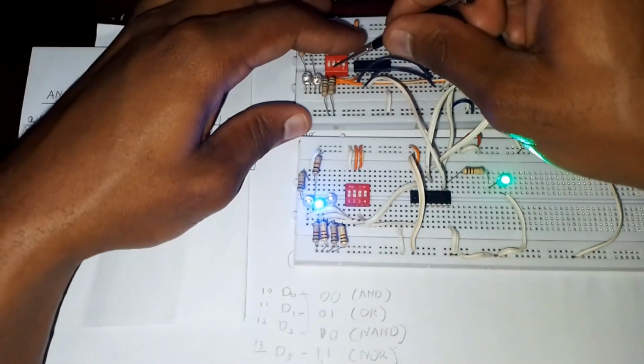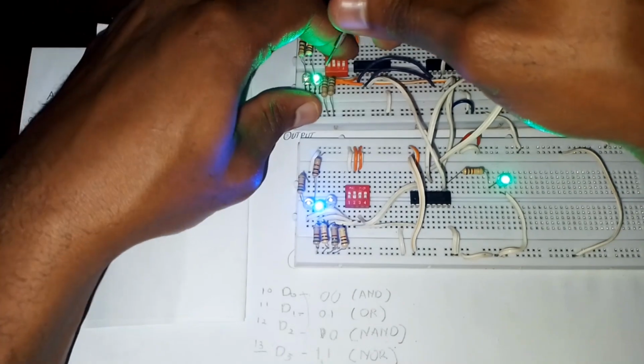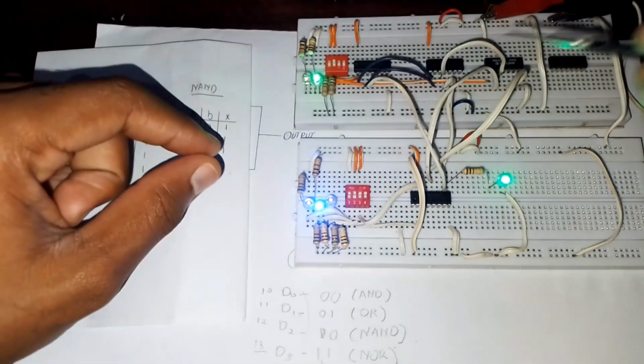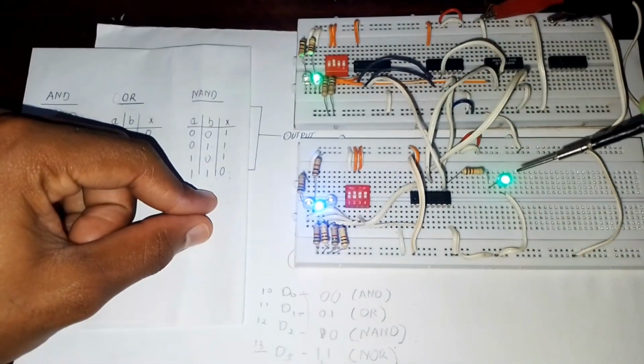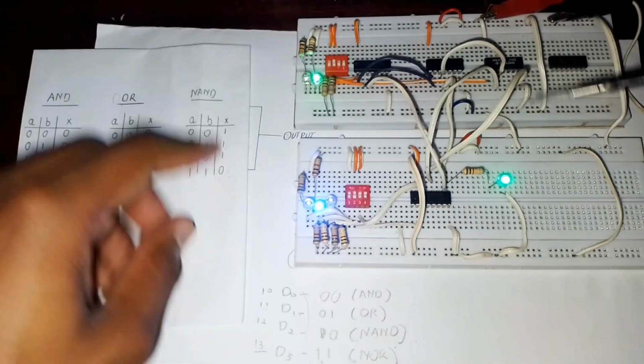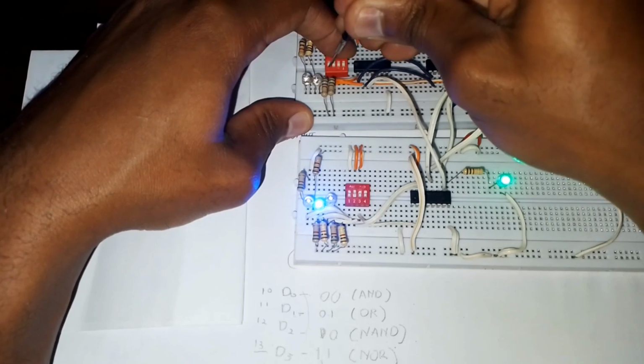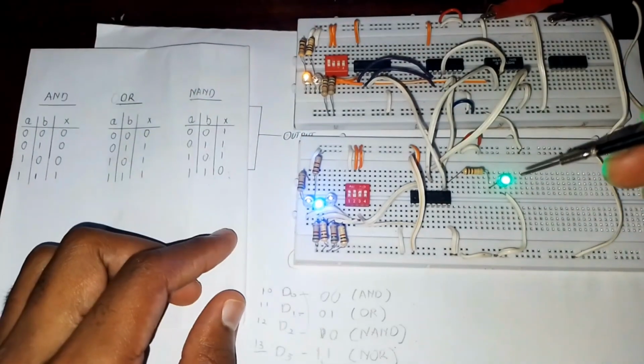When B is on, we get a 1 output. Let's turn on B. LED. Okay. When B is on, we get a 1 output. That's true. When A is on, we get a 1 output.